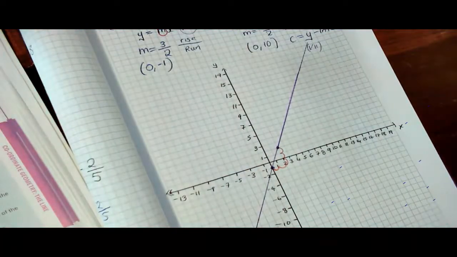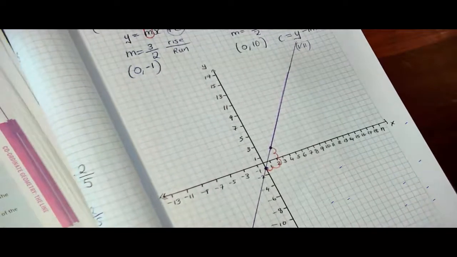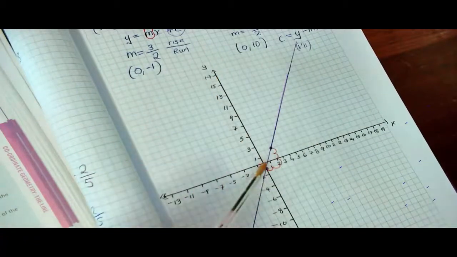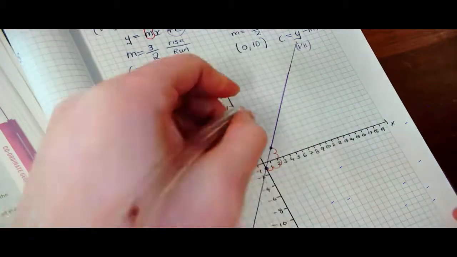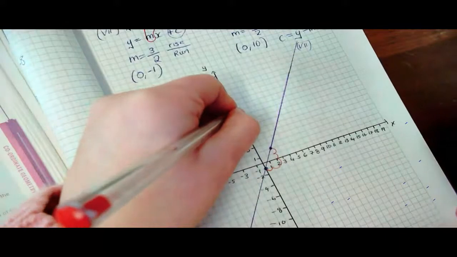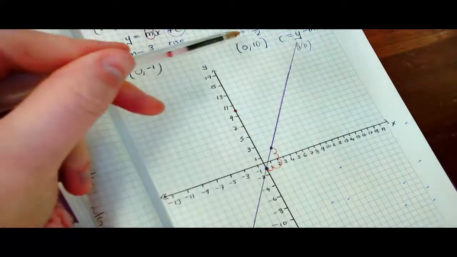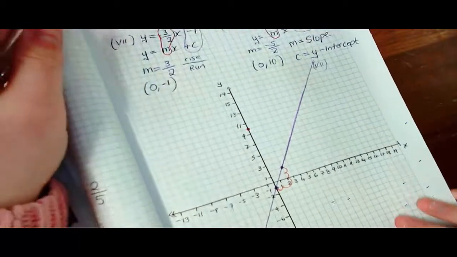Okay, and then for my second point, I go to point 0, 10. So I go to 0 on the x, and I go up to 10 on the y, so it's just there. And then my slope was -5/2.